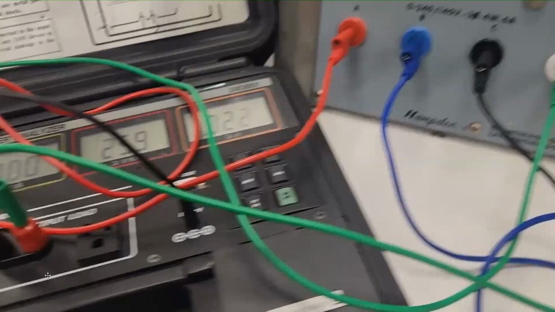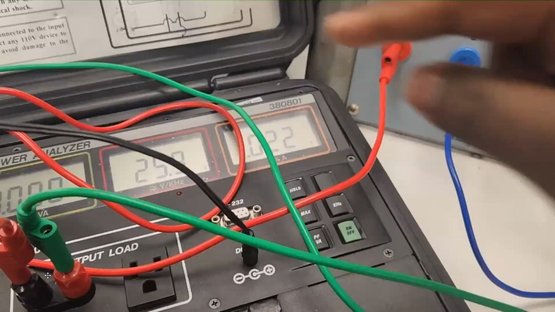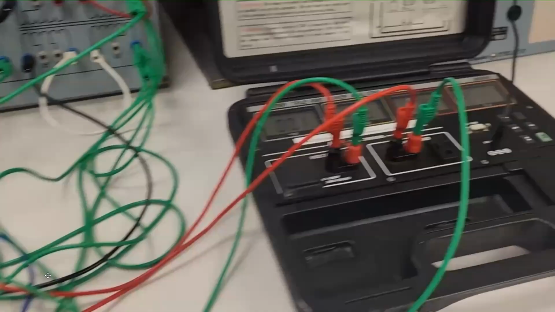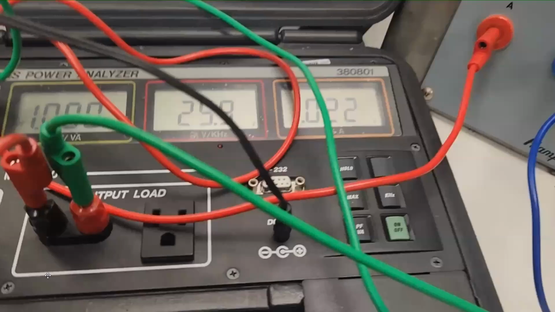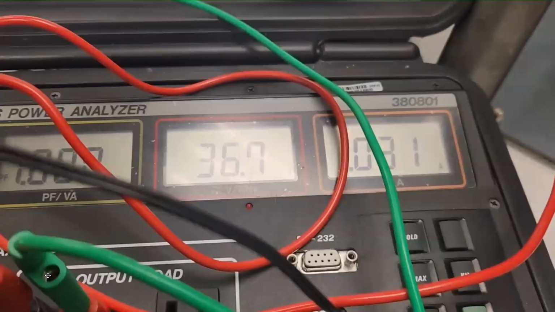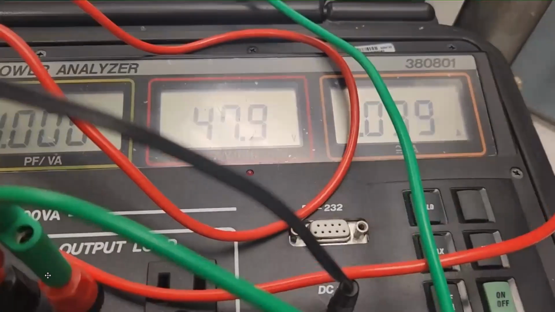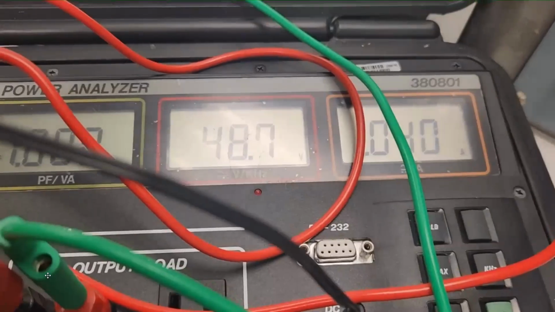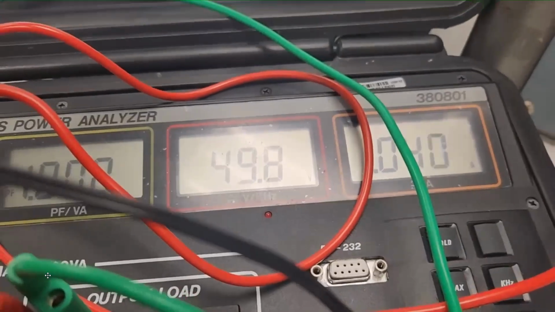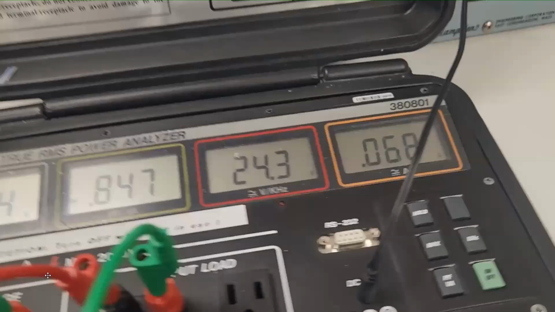So 25.8 and 25.8, and the secondary is 12.6. So that's half. So let's go for 50 volts, which is 49.8. On the secondary we'll see 24.3.